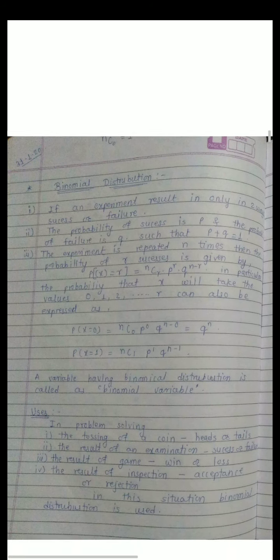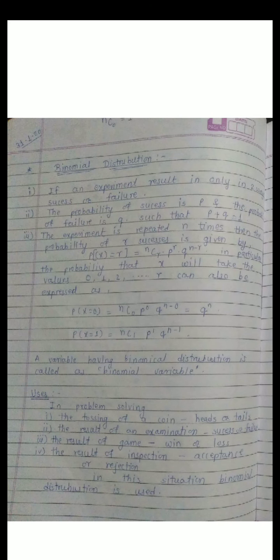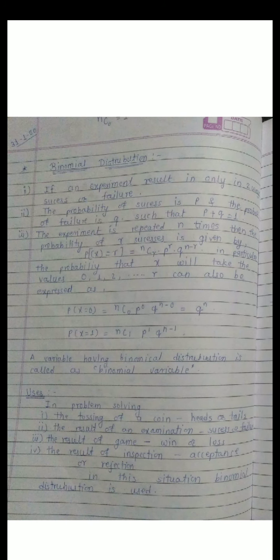Now, what are the uses of this distribution that we are going to study in problem solving? The tossing of a coin, there are two possibilities, either head or tail. Result of an examination, either success or failure, pass or fail. Result of a game, win or loss. Result of inspection, acceptance or rejection. In all these situations, binomial distribution is used. We just have to understand in which situation binomial distribution is used.